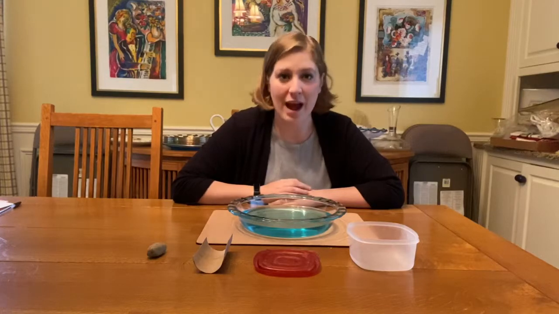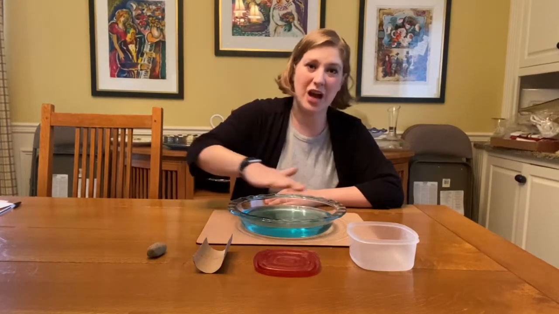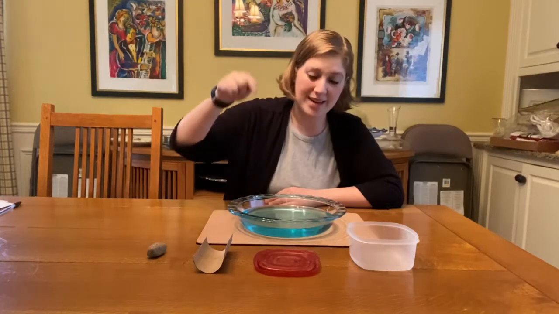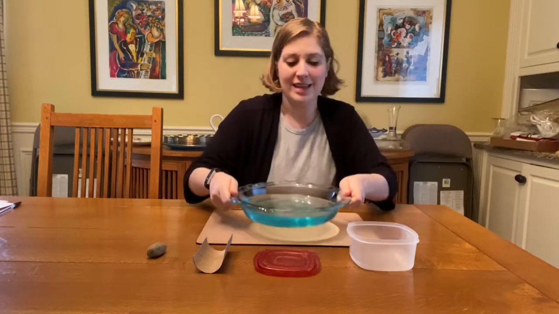To find that out, we're going to find out which objects float. That means they stay on top of the water. And which objects sink. That means they go to the bottom of the water. Here is my Nile River. It's in this container.